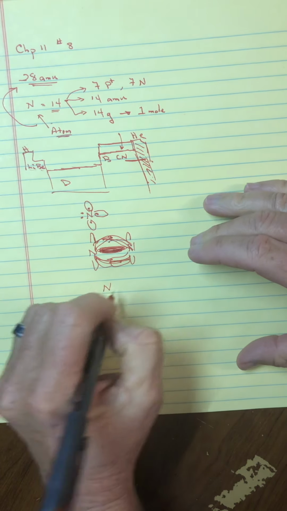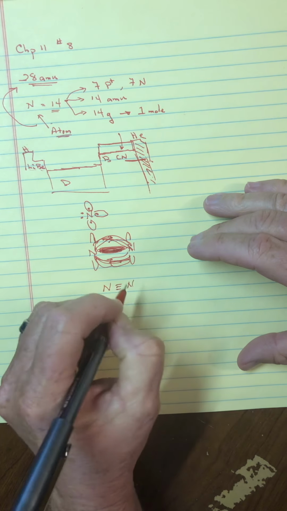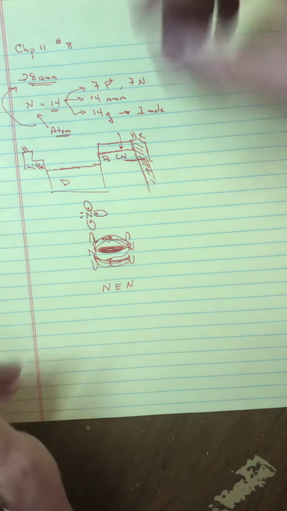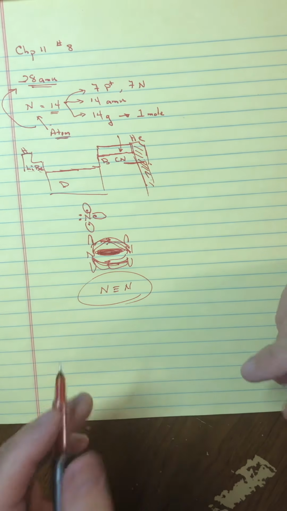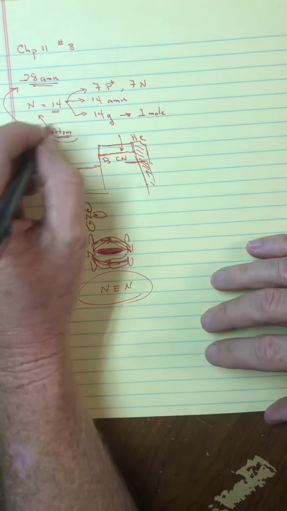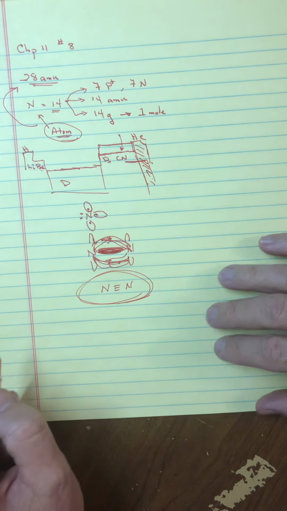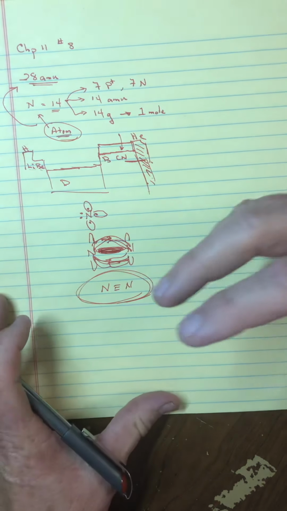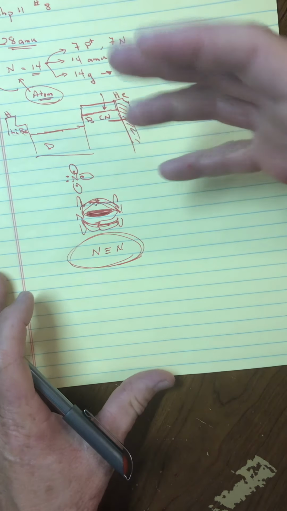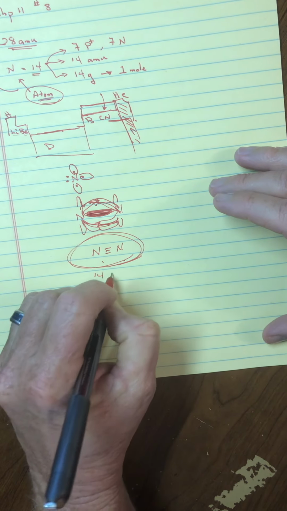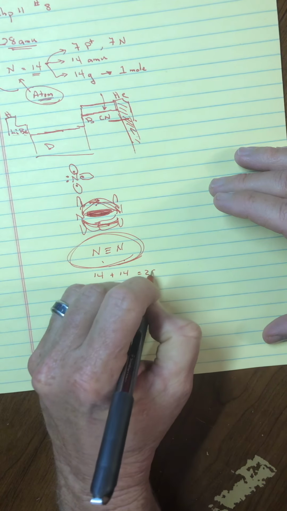We like to do nitrogen 1, 2, 3, has 3 bonds connecting it to another nitrogen. So this is called a nitrogen molecule. And that's my point here. Do not confuse nitrogen atom with nitrogen molecule. And this problem is very clear. It says, given the nitrogen molecule, so there's 2 of them. So 14 plus 14 is 28.